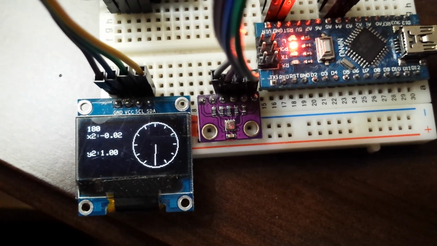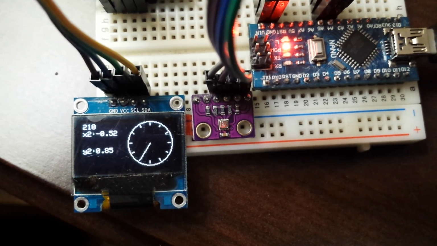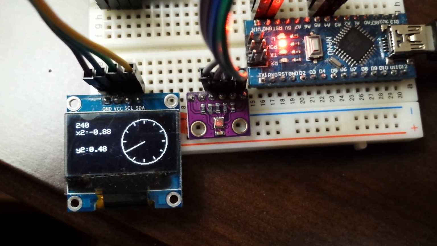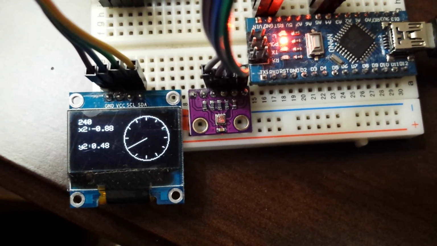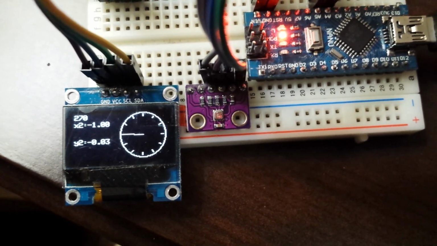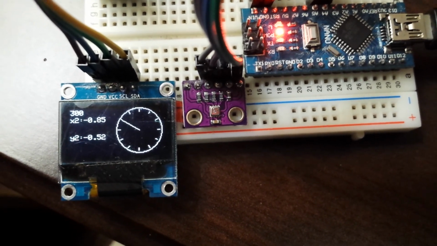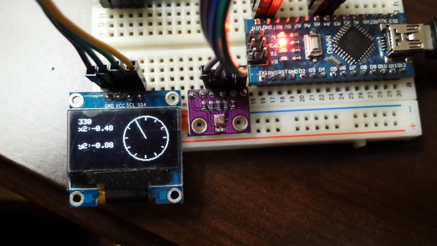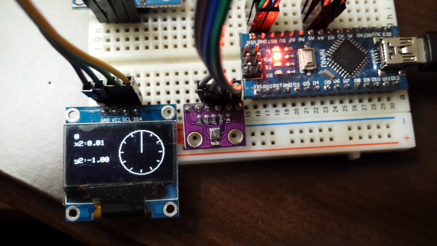It's 0, 0, and at the far right-hand bottom corner, it would be, what would it be, 128, 64. I think it's 128, 64. Now I'm lost in thought.